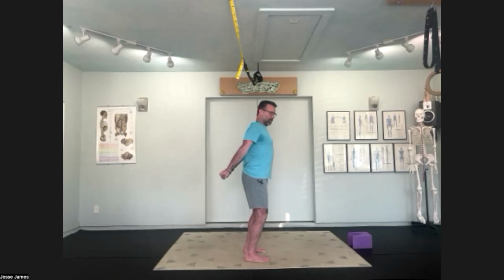We're trying to open up the chest as we scoop and lift. Again, I don't want the shoulders rounding forward as we lift. I want to feel those shoulders packed down and back. Notice chest is opening up towards the ceiling.